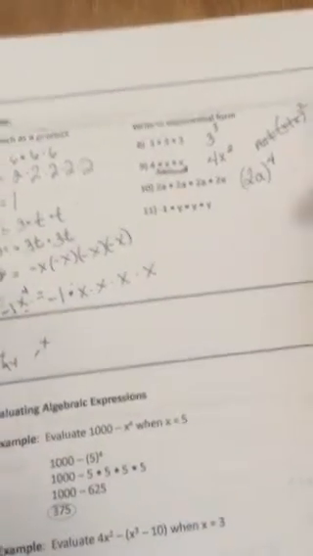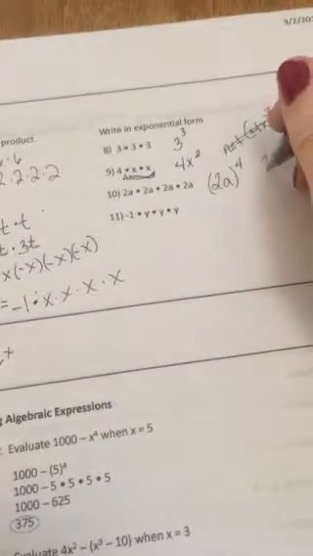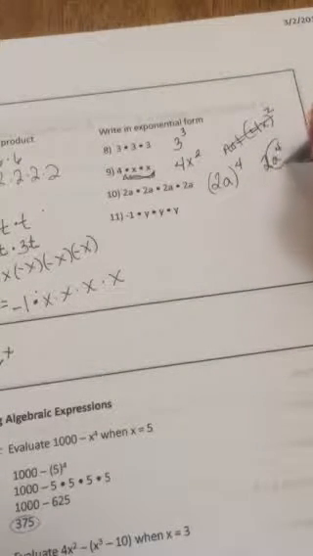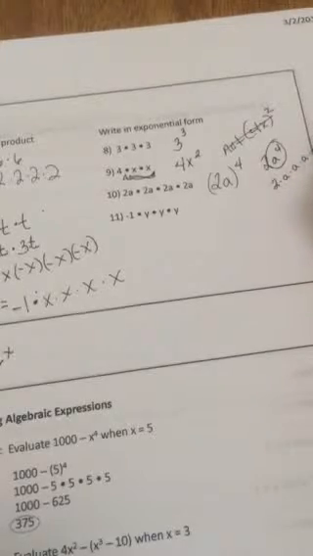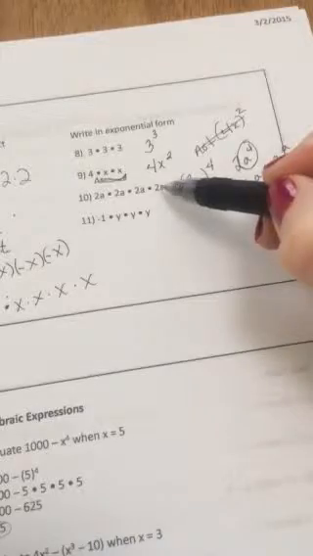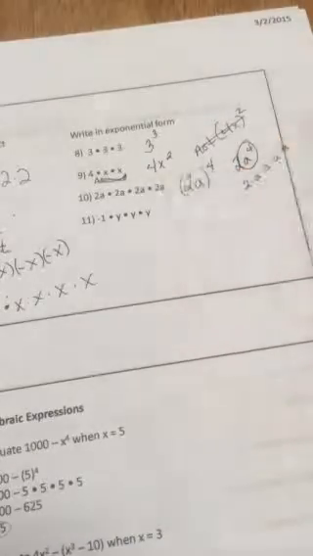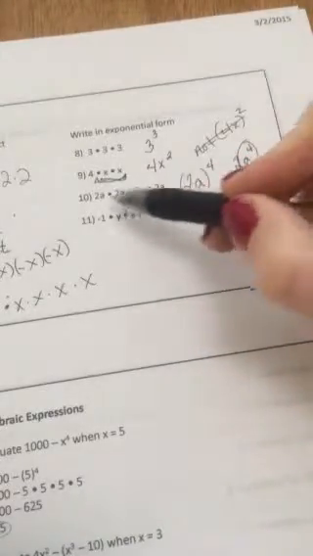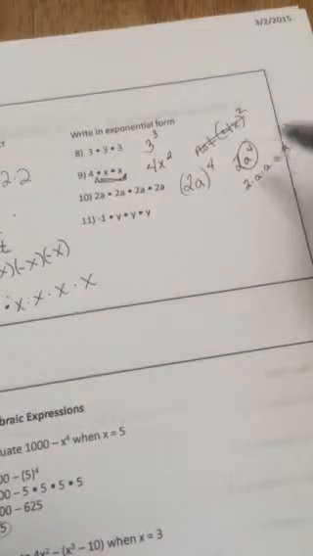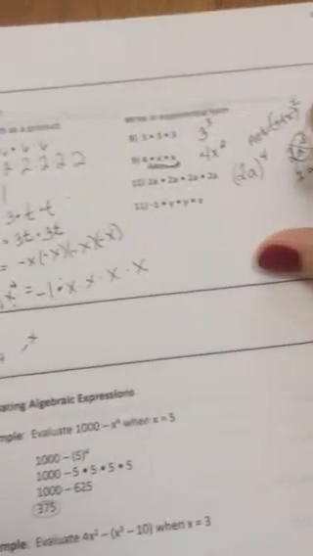If I just write it like this, then what this means is I have 4 a's that I'm multiplying together, and then the whole thing is being multiplied by 2. So this is completely different than this. Right? Here you got 2, 4, 6, 8. So you're going to end up with 8 times whatever all those a's are. In this case, it's just 2 times whatever all those a's are. Two different answers. Okay?